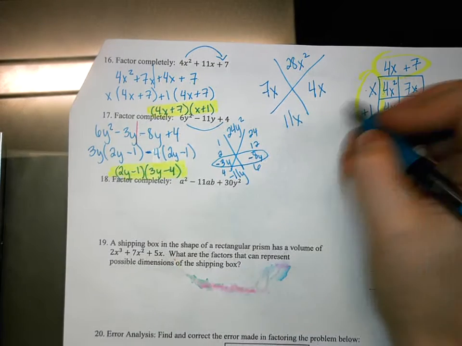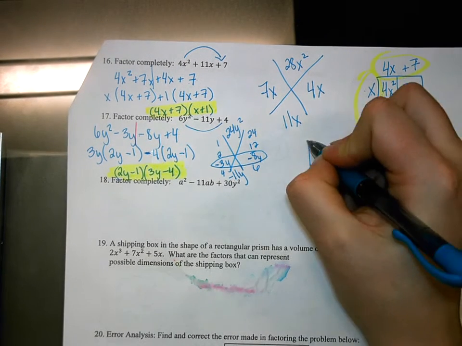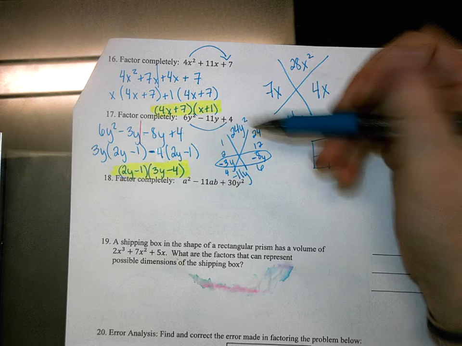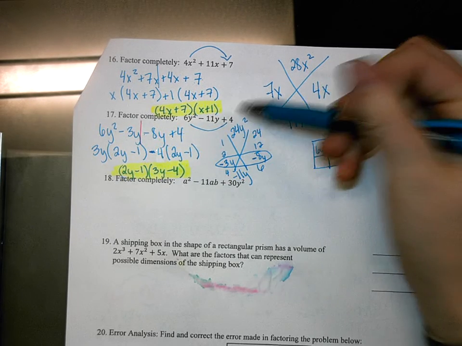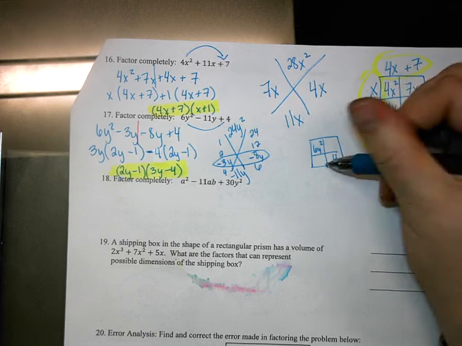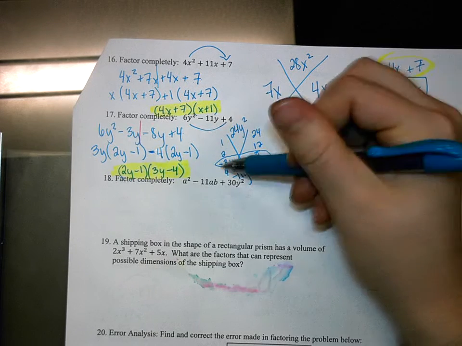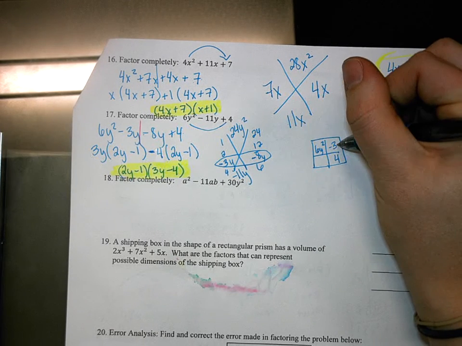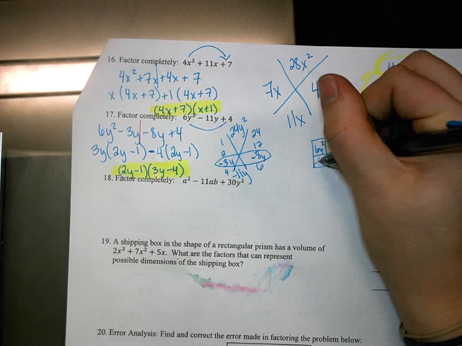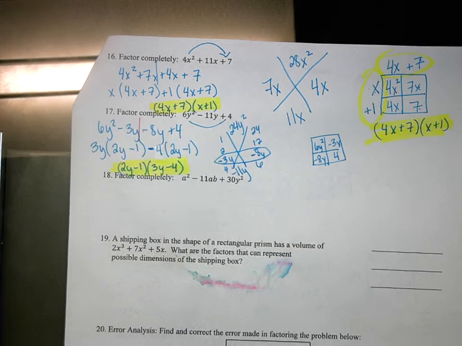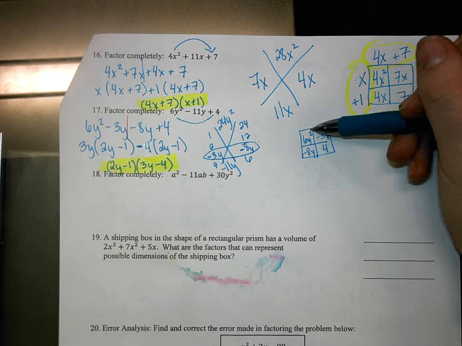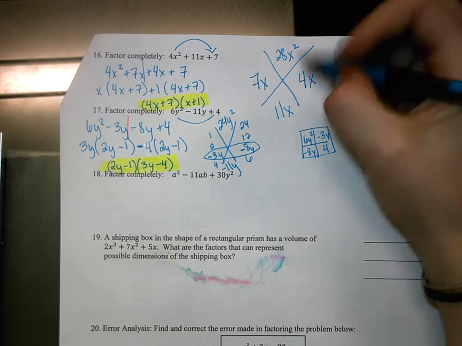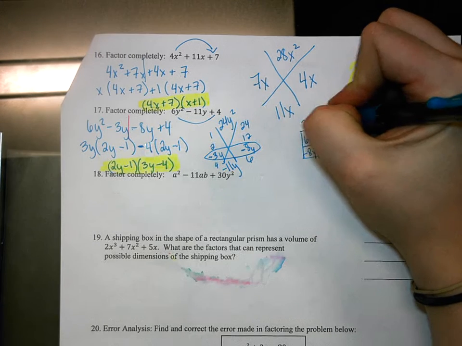I'm going to factor using the area model on the right hand side. In the top left I have 6y squared. In the bottom right I have positive 4. These two numbers come from my diamond, so negative 3y and negative 8y. I want to look for the greatest common factor. My greatest common factor between 6y squared and negative 8y is 2y.